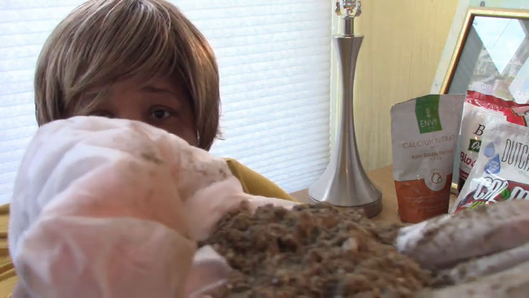Here's an example of a granular version. Now there's all types of companies making these. This is just one of the ones that I use. It's called Dr. Earth. I'm going to open it up and show you what it looks like. I'm not affiliated with Dr. Earth, but I do like their product. There's many others out there that are just as good.